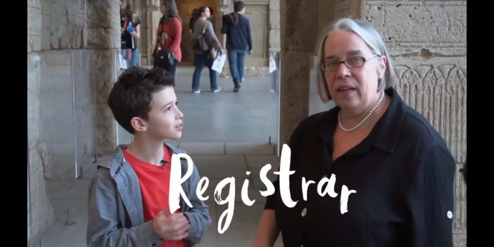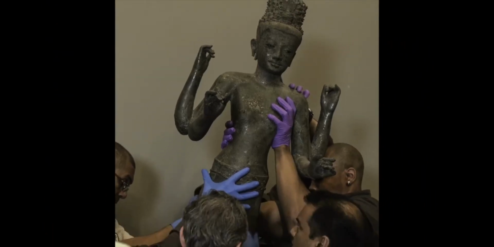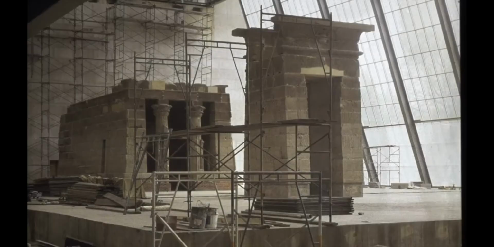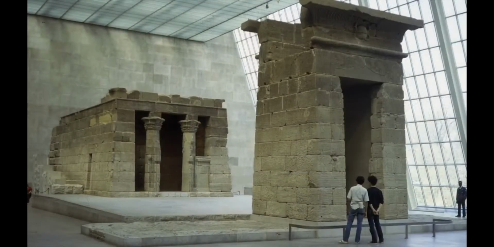What does a registrar mean? We're in charge of all the art that comes in or out of the building. How do you fit all the artwork through the doorways that are only like... Sometimes it's really, really difficult. How did they fit this in here? Would they take apart this building and then build it up again? That's exactly what they did, actually.